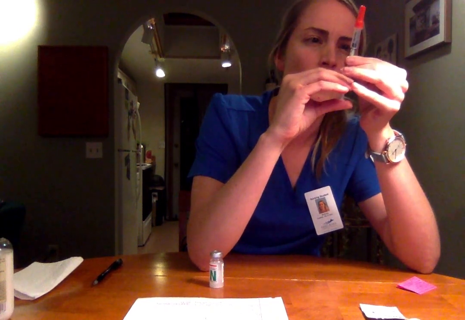So that is the third mark down from the 20. Okay, so I have it on the third mark down, and I'm going to remove the cap.